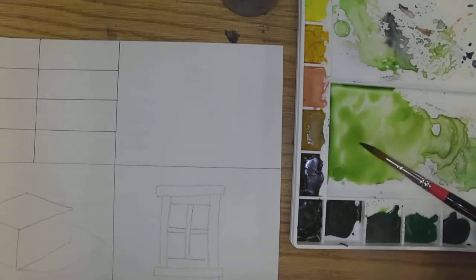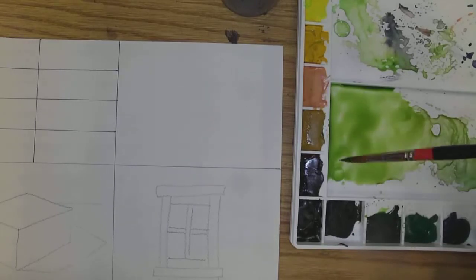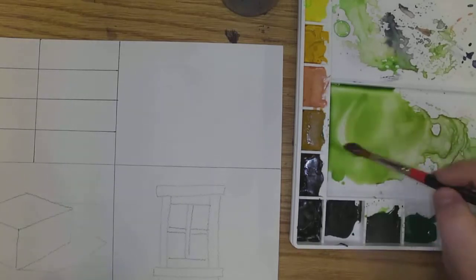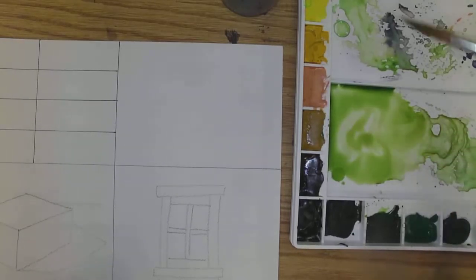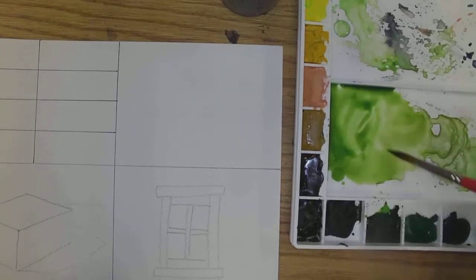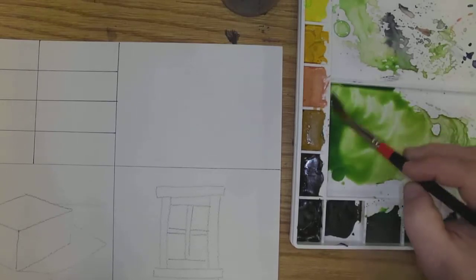I always want to make sure I mix plenty of that because I don't want to have to go back and try to mix it and match that exact color, because it's going to look very splotchy on my painting. So I always want to make sure I mix plenty of paint. And so this is a good amount of paint here for this area. Okay? Let's get a little bit more color in there too, so it shows up a little nicer. Okay, evenly mix it out.